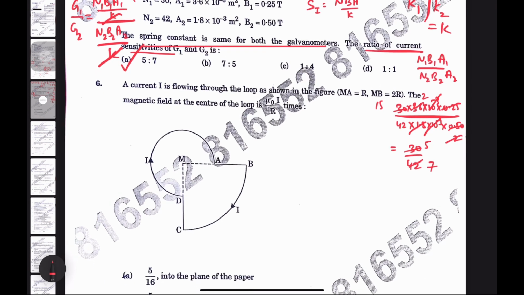Now moving to the next question, the sixth question: a current I is flowing through the loop as shown in the figure. Here MA is equal to R, so this radius MA is equal to R and MB is equal to 2R. And if I talk about this radius, this radius is equal to 2R, and they want us to calculate the magnetic field at the center of the loop. That means we are given that it is X multiplied by mu naught I upon R. So what is the value of X? That is what we need to calculate.